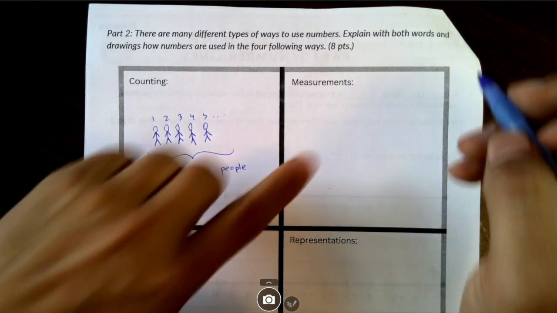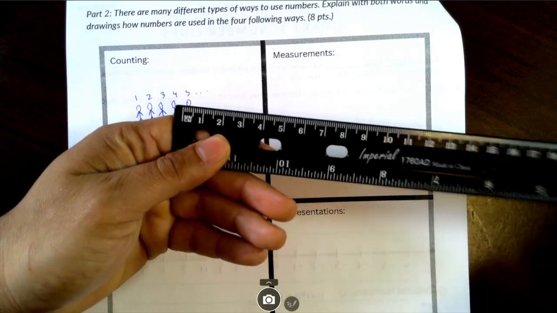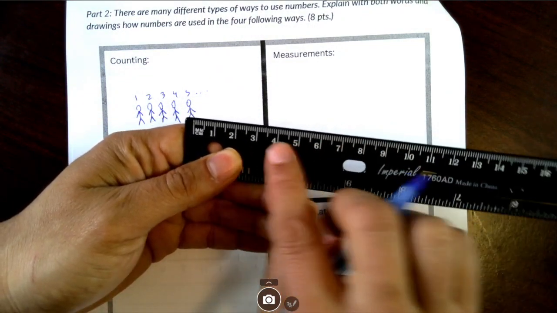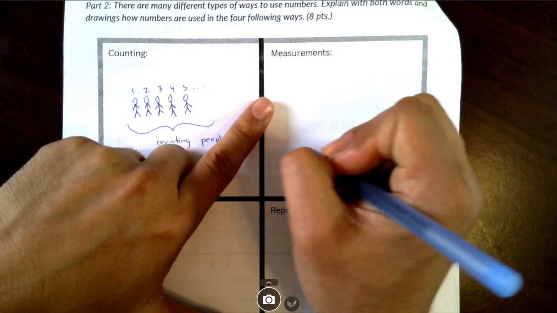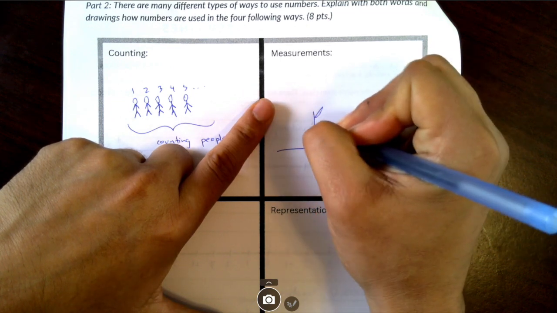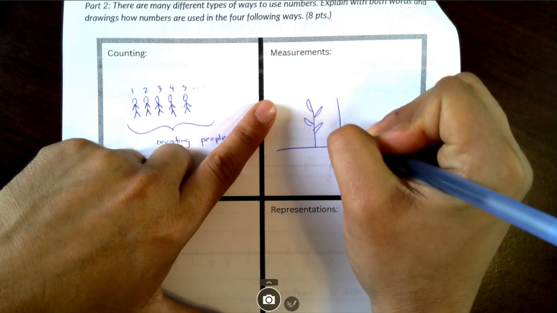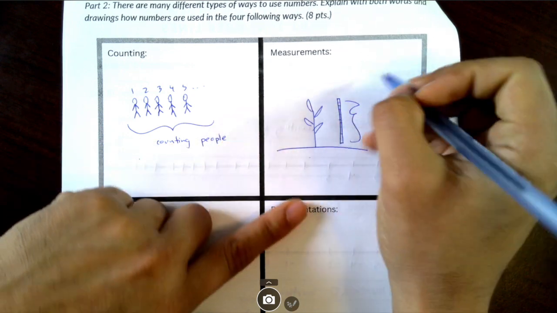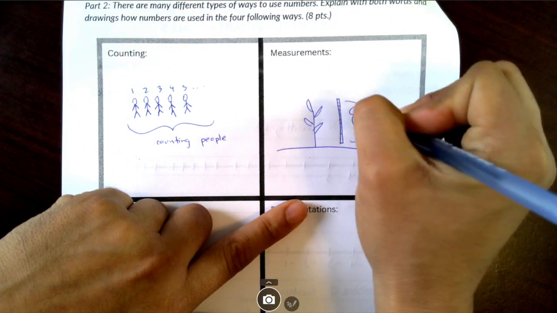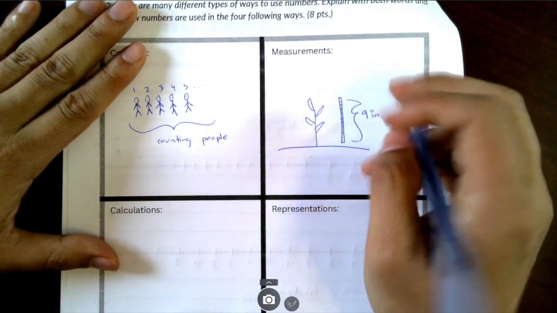Okay. Now you also measure. I've got a ruler right here. This is another thing. You can kind of see it like counting, but this is measurement. This is measuring. So let's say I have a plant. I want to measure it, so I'm going to put a ruler right here. And I'm going to measure it, and I'm going to say that this is 9 inches tall. Okay. And I'm just going to write a little sentence saying, I like to measure the growth of my corn.